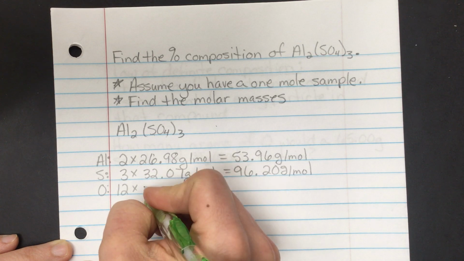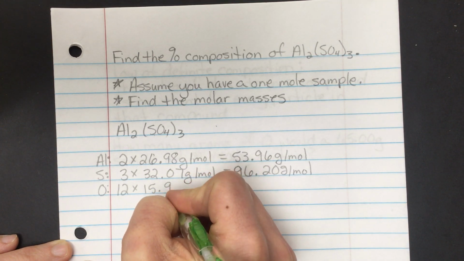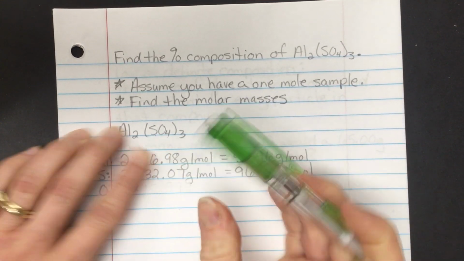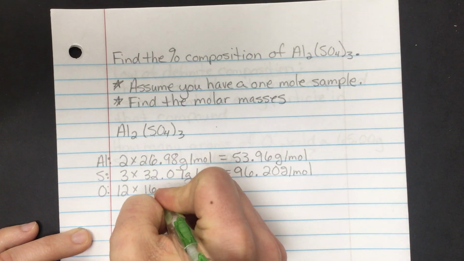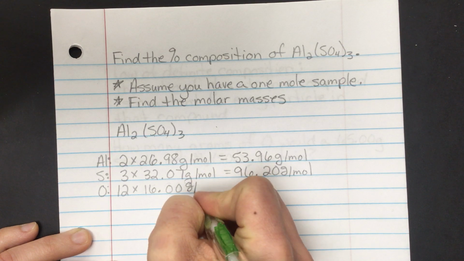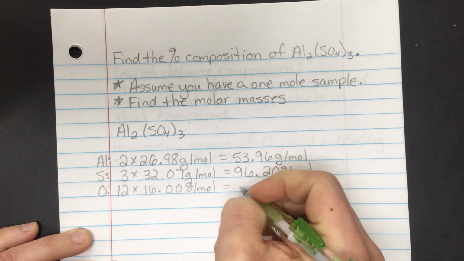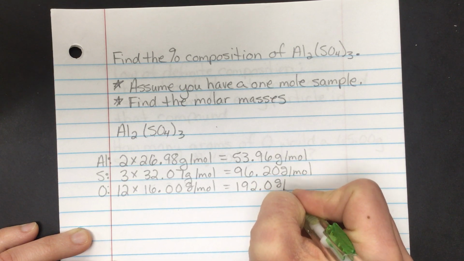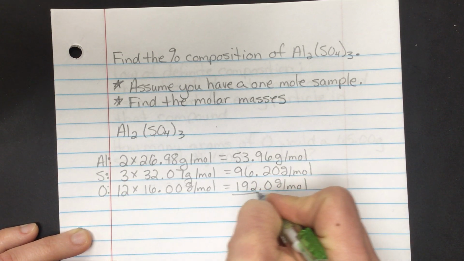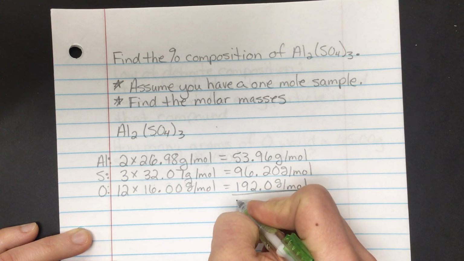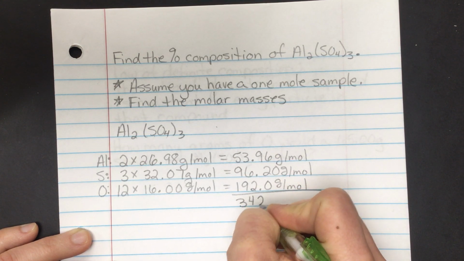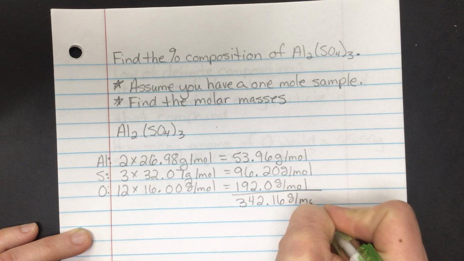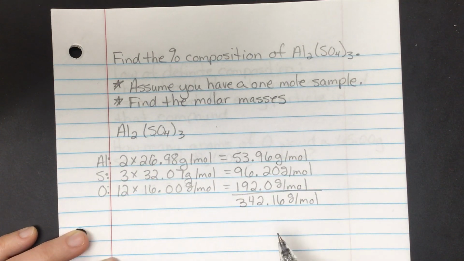So 12 times 15.999, oops, we're rounding that off to 16.00 grams per mole. And so I get 192.0 grams per mole. When I add those up, I get a grand total of 342.16 grams per mole for aluminum sulfate.